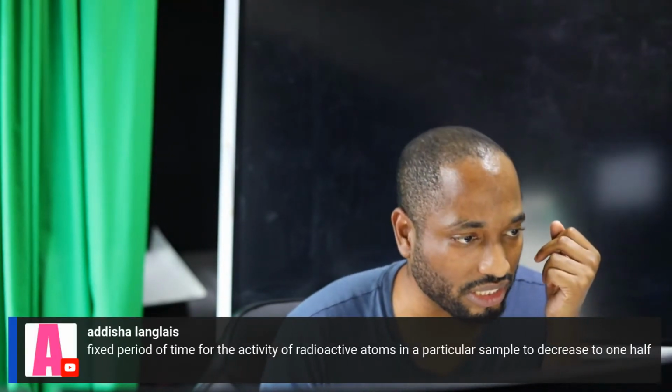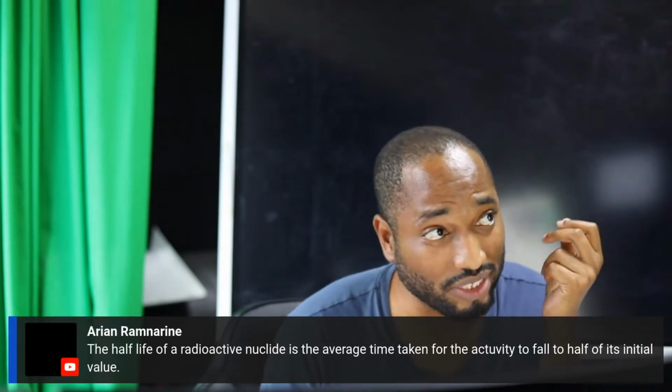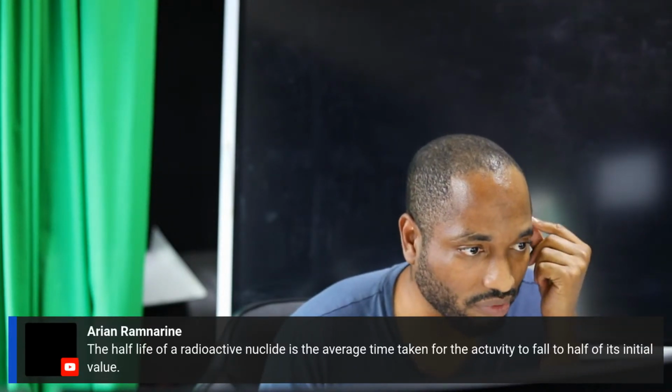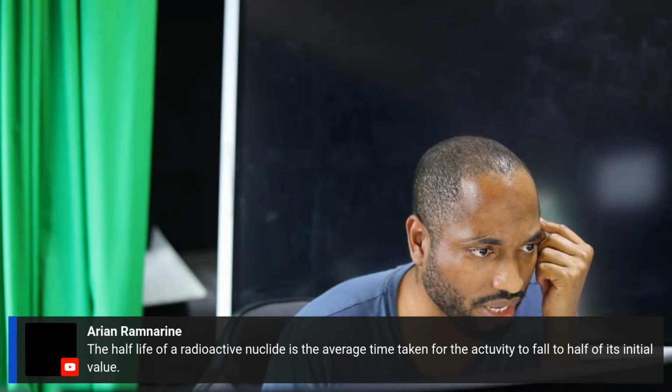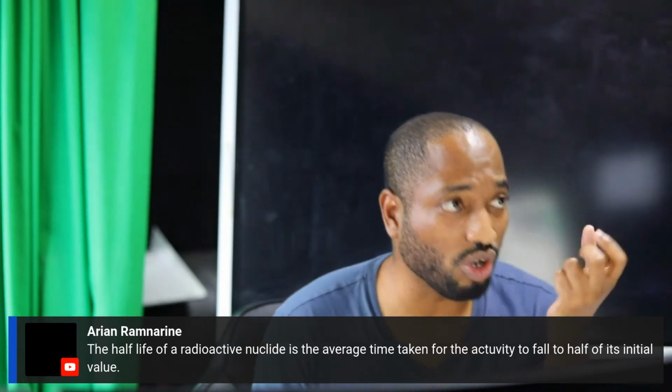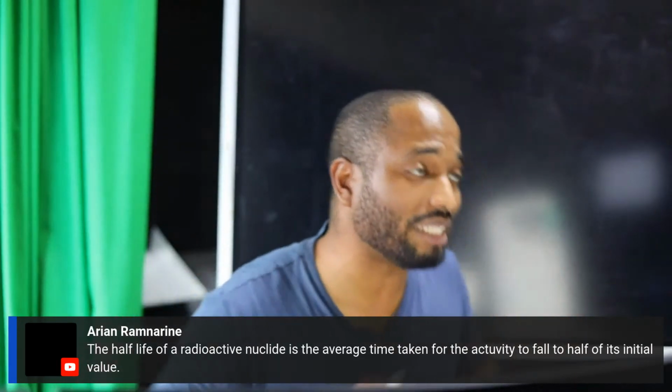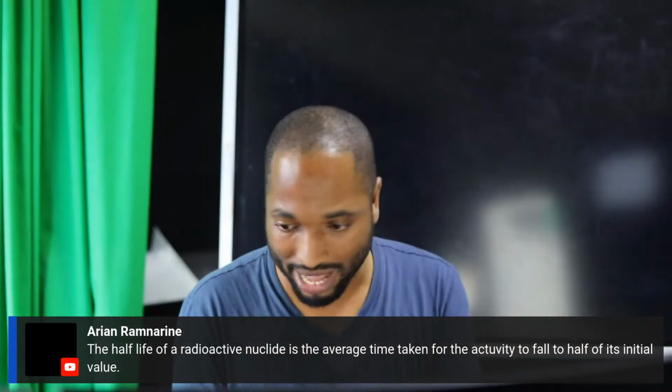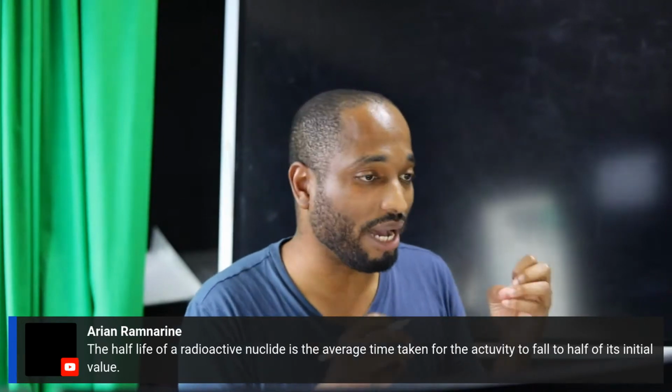Fixed period of time for the activity of the radioactive atoms, and all this is good. Half-life. Watch how many definitions your teacher gives you. Half-life of radioactive nuclei is the time for the activity to fall to half of its value. All of that is good. Don't talk about the mass of the atom going down to half. Don't talk about the mass of the nucleus.